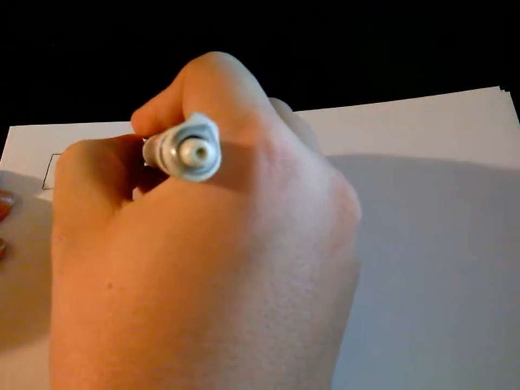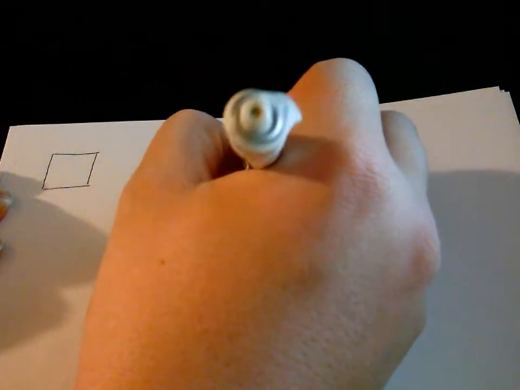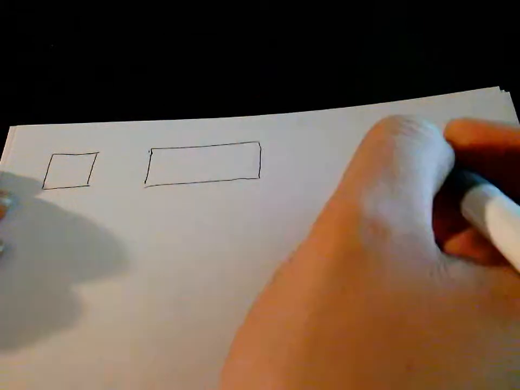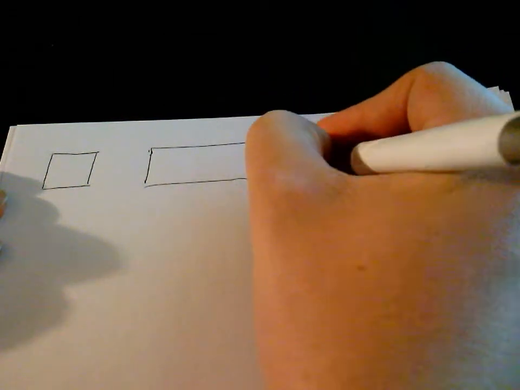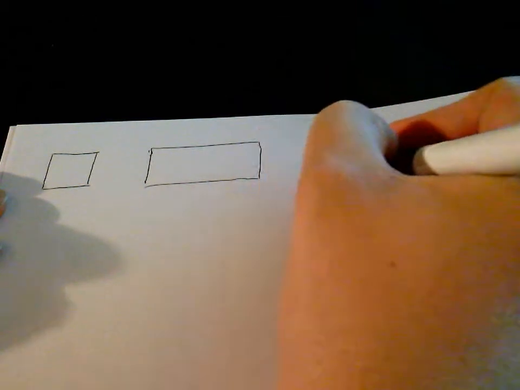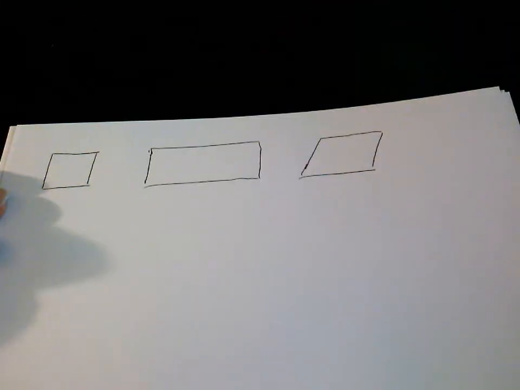Okay, so this video is going to be about the properties of the special parallelograms. Remember, there's three types of special parallelograms. You have the square, all of its sides are the same, rectangle, its opposite sides are the same, and then you have a rhombus. Okay, I'm sorry, not parallelogram, a rhombus.